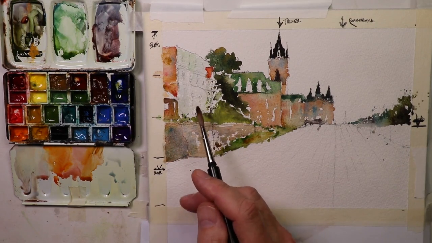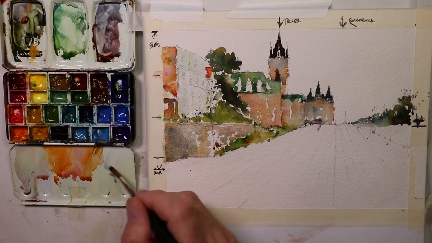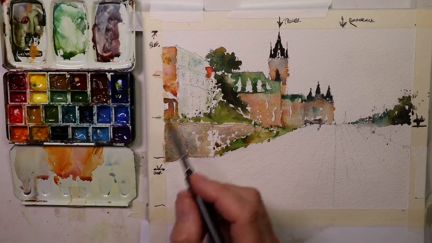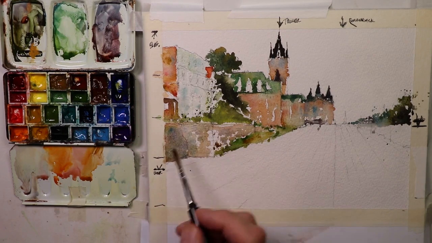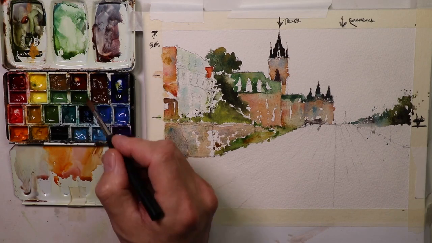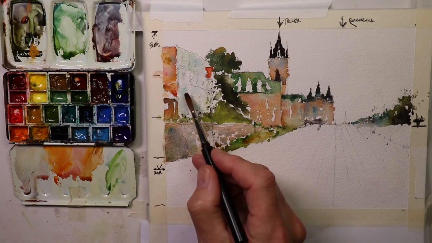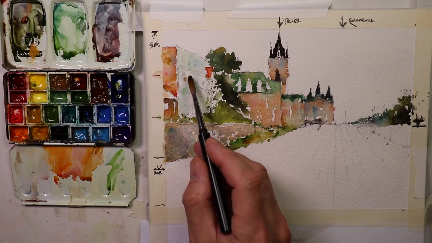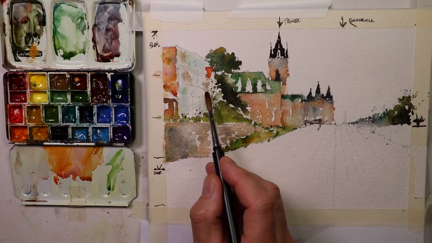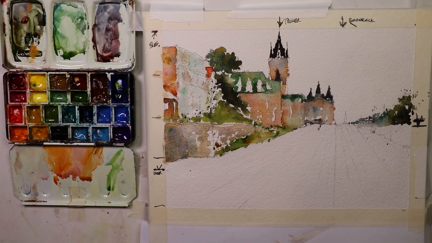It looks like a little bit of a bluish green, so I'll put some green and blue. I'll change it around a little bit, so a little bit of sap green. A little bit of that gray mixture too. That looks pretty good.